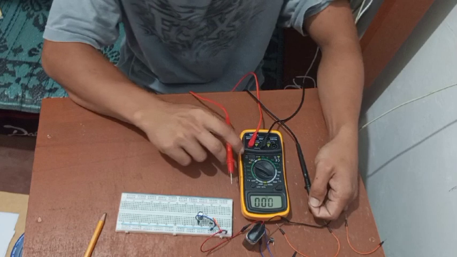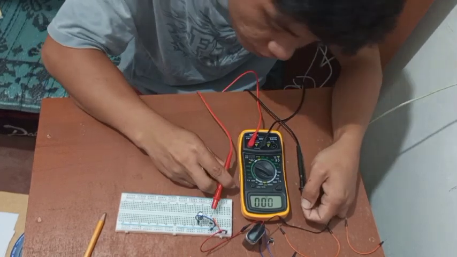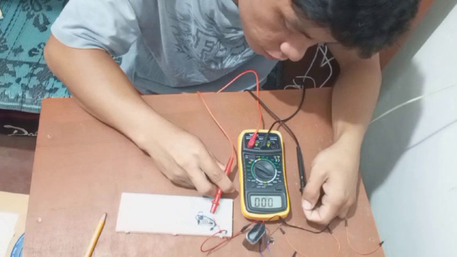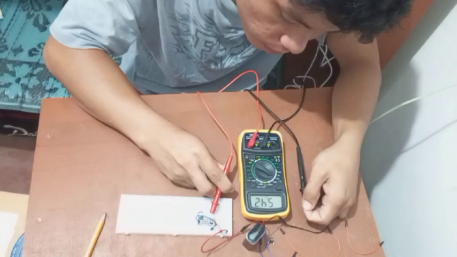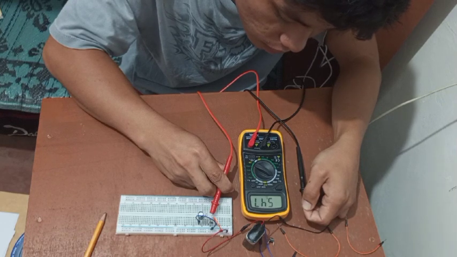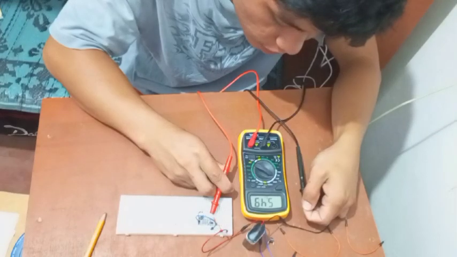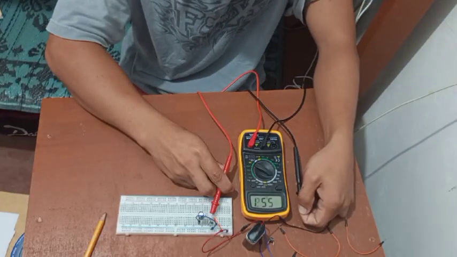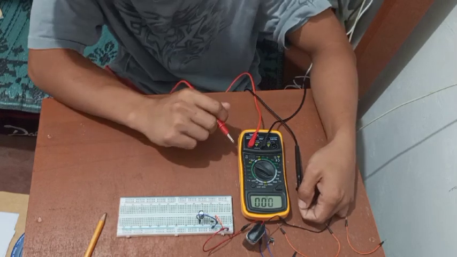And after 15 seconds, the value of diode in voltage, we have 5.40, 50 plus.